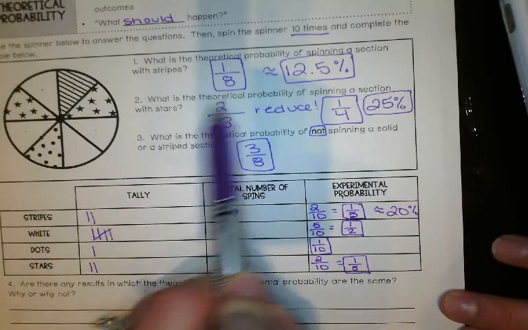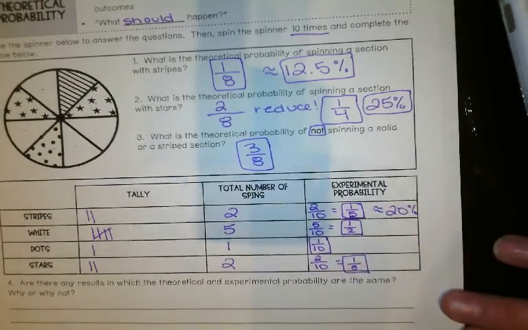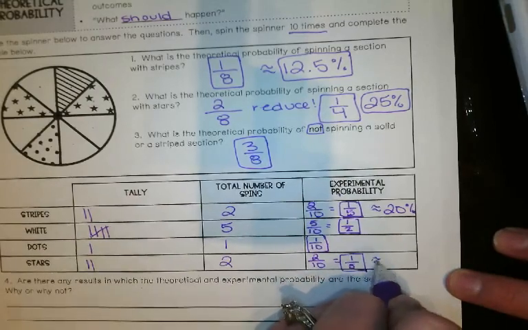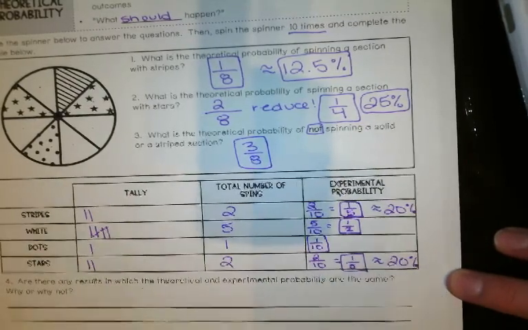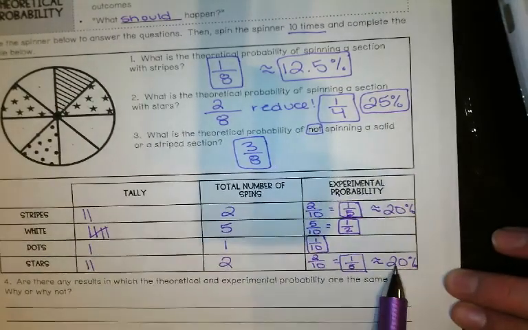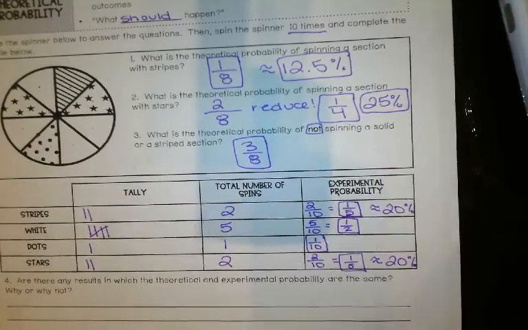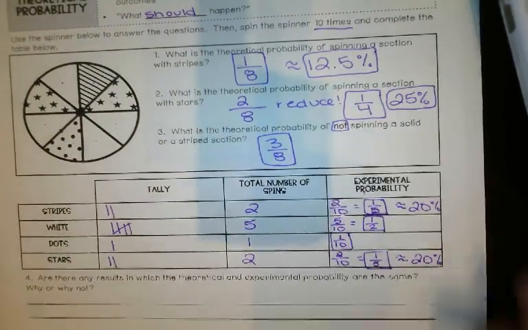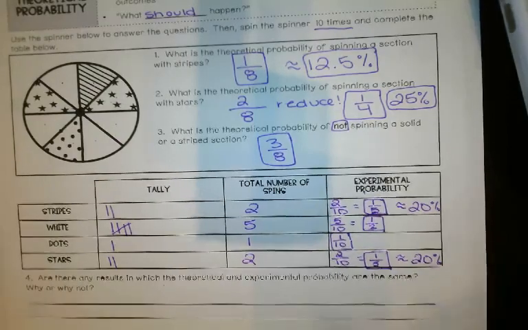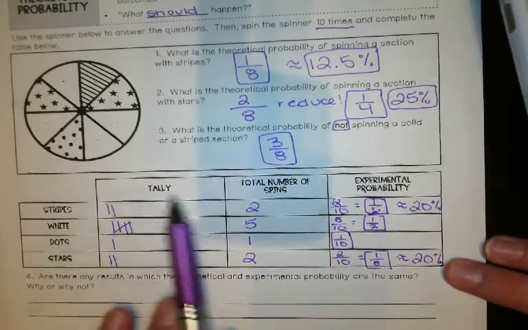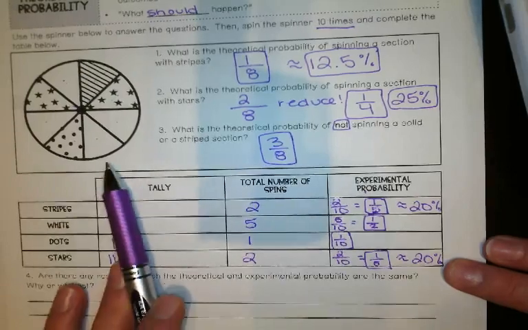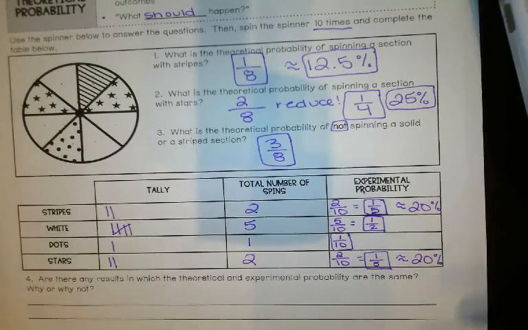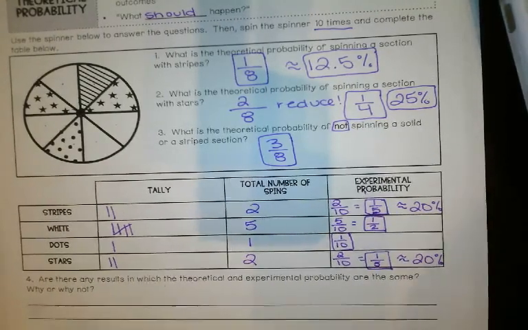This one was comparing the theoretical for stars. We said 25%. Well, I have 1/5 again. If we divide that and turn it into a percent, I still get 20% again. So that's pretty close. The theoretical versus experimental are very close there. So there is a relation between them, but you can see as you do the experimental, your numbers will fluctuate. It's also important to know that if I had done more than 10 times and did 100 times for this experiment of spinning, we would be very close to the theoretical. You'll get closer the higher your total attempts are.